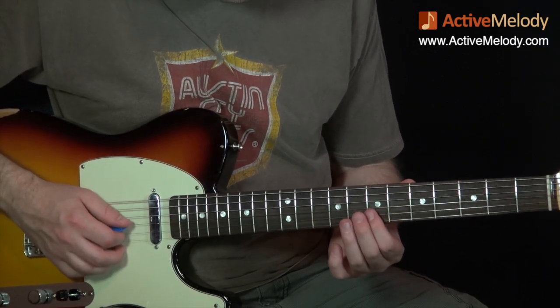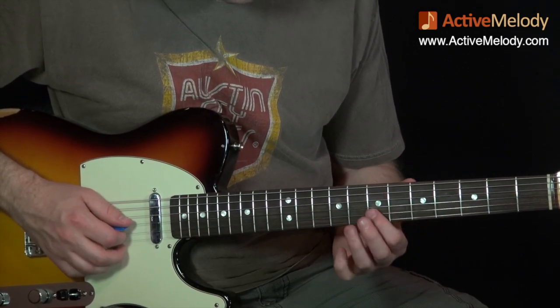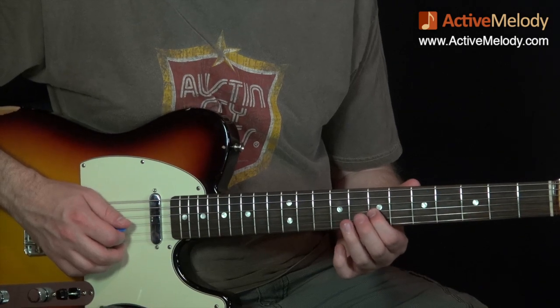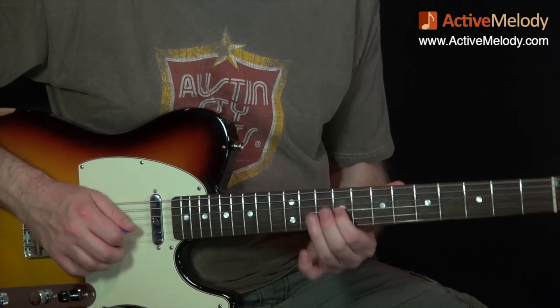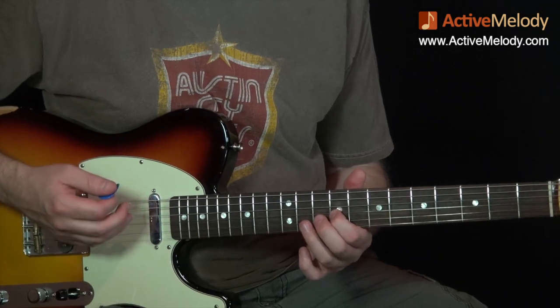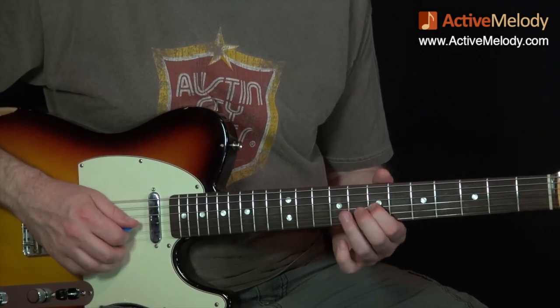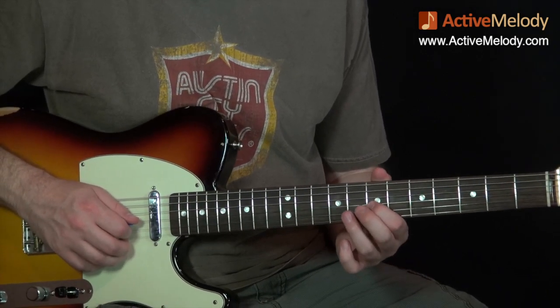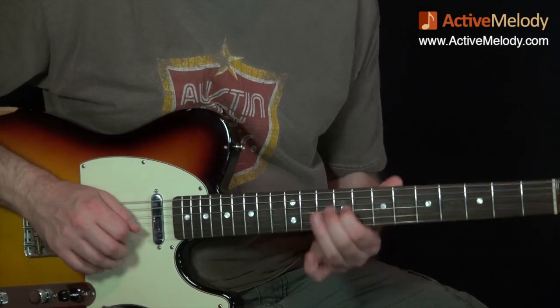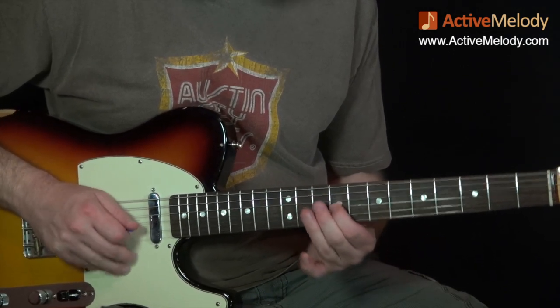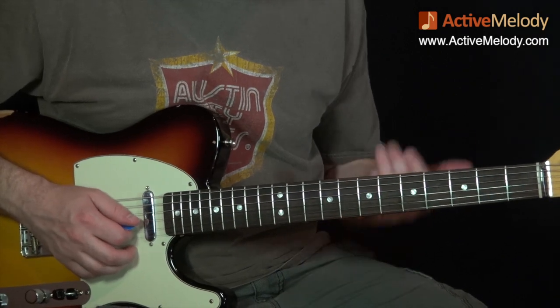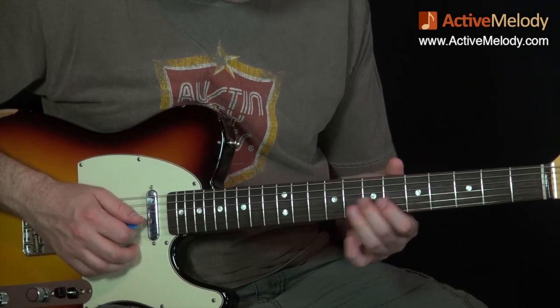And now I go to the third string on the 7th fret. So I start on the 7th fret 3rd string, and then I slide up to the 9th fret 3rd string. And when I do that, I play that with some vibrato, and I let that note ring as long as it will. And that just takes practice, the whole vibrato thing.